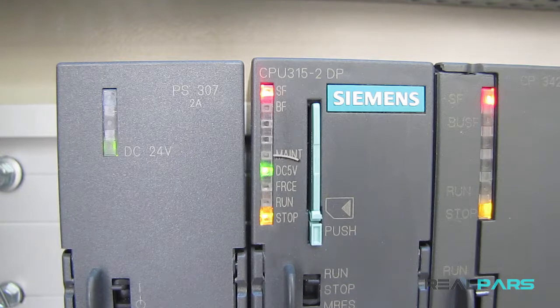The next LED light is the DC 5 volts LED. Whenever this green light is on, it shows that the 24-volt power supply for the CPU is provided and the CPU is running.